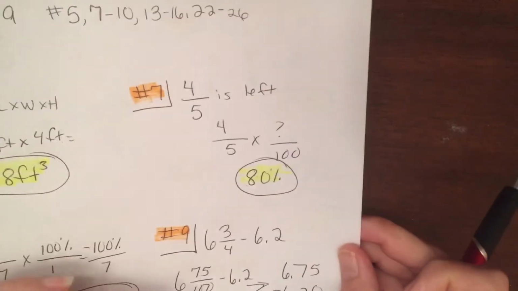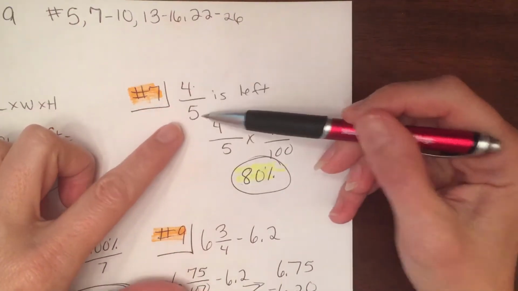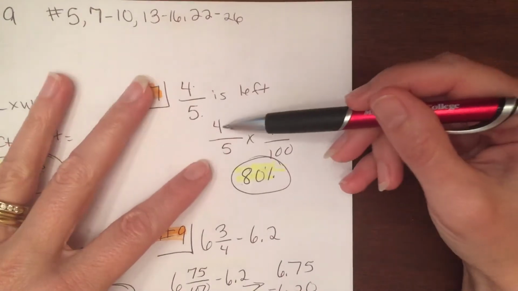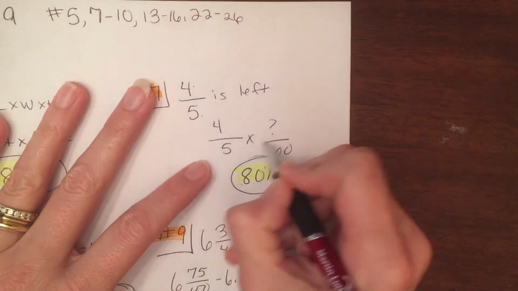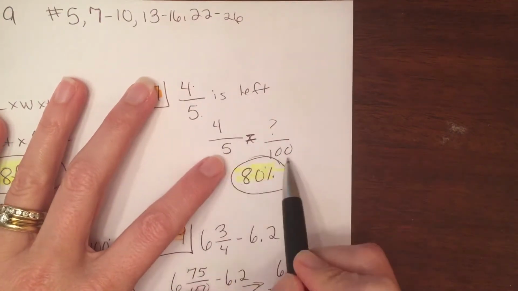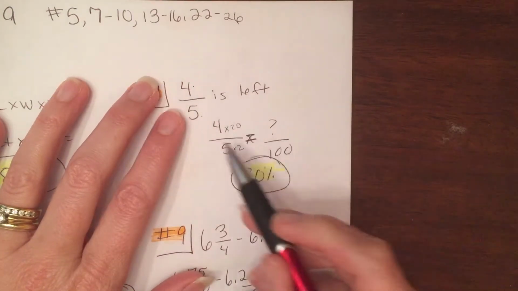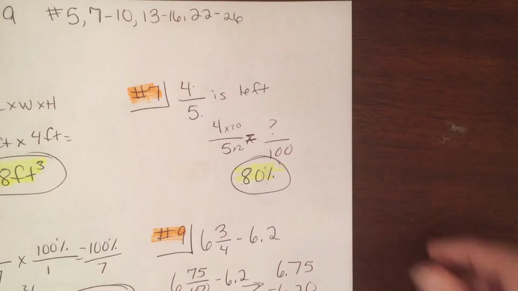Number 7. 1/5 of the pie was eaten, so that means 4/5 of the pie was left. They want to know what percent that is. So I said I'm going to change 4/5 to a percent, and I said this should be an equals. How do I get from 5 to 100? I multiply by 20, so if I do the same thing here, 4 times 20, 80% of the pie was left.